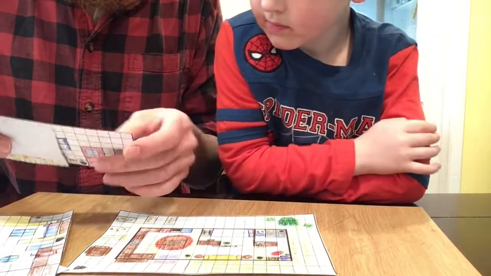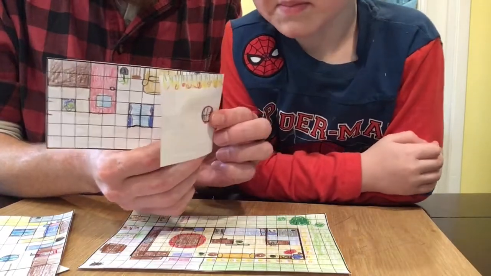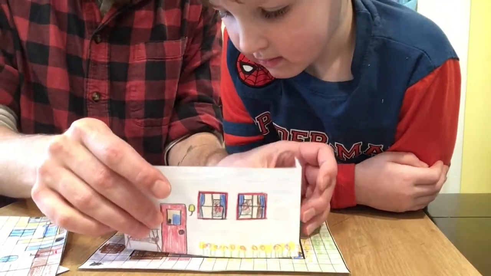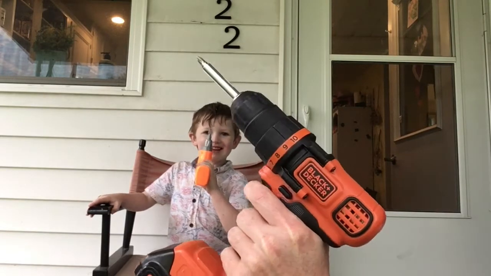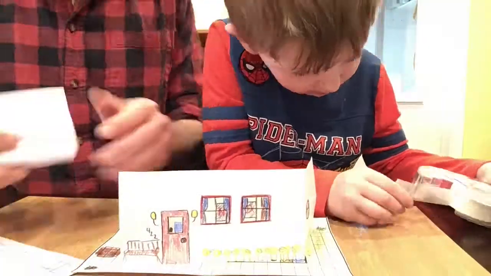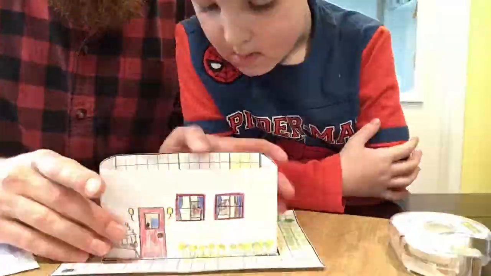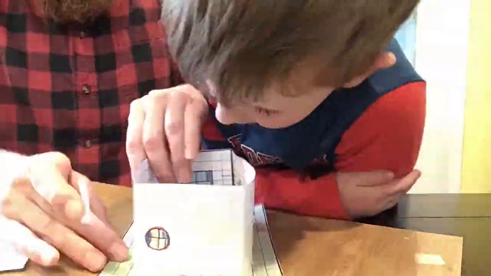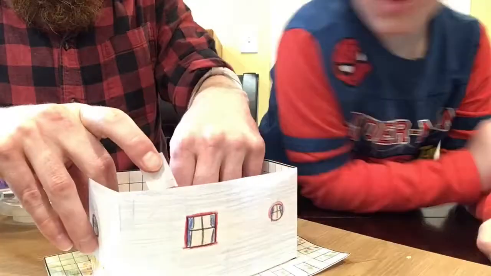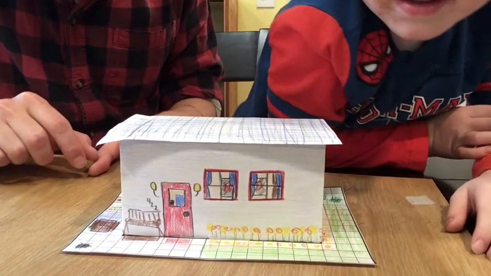So what we're going to do now is fold our pieces and tape it down and put our tiny house together. Let's get building! Actually, let's use some tape. A little bit of tape, we got it put together.